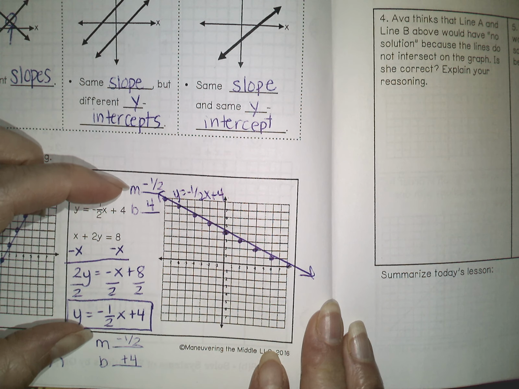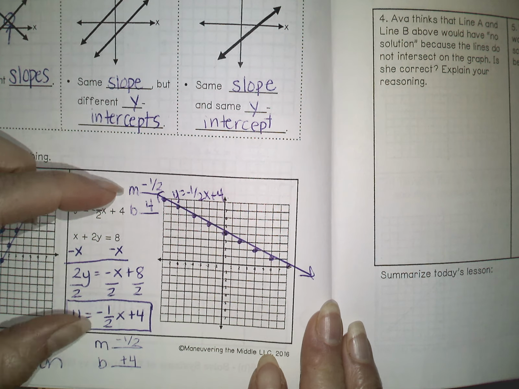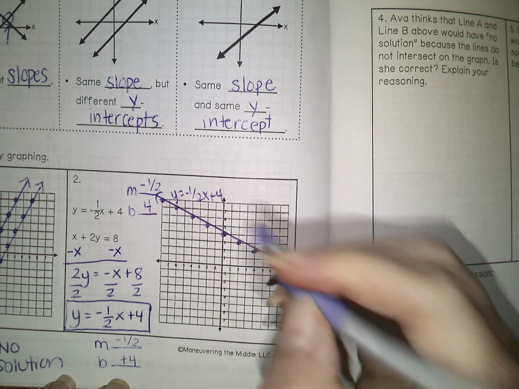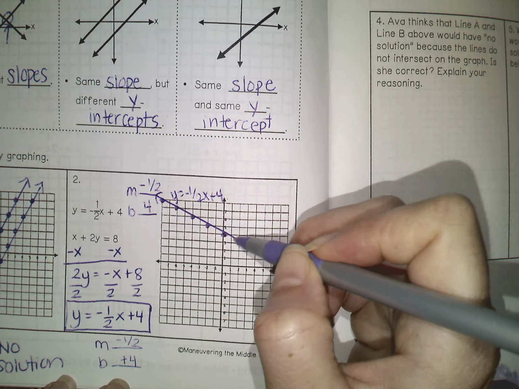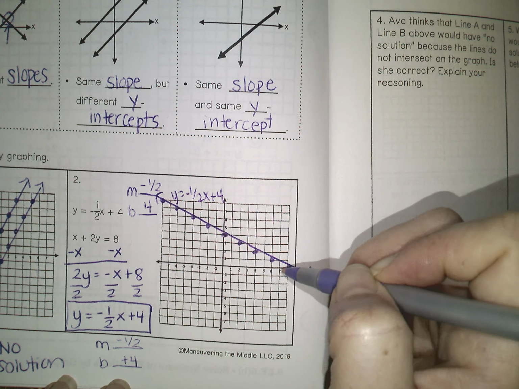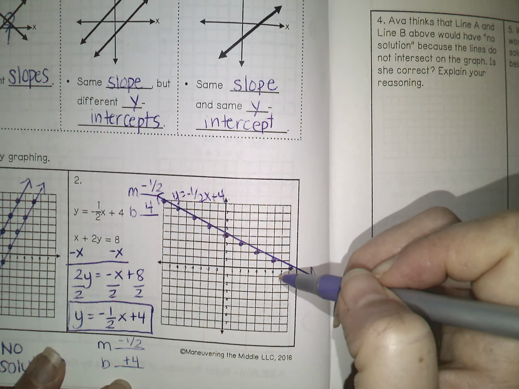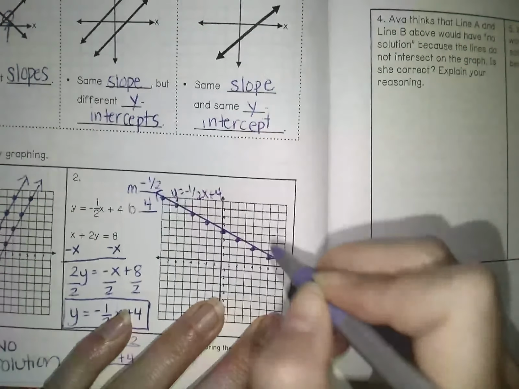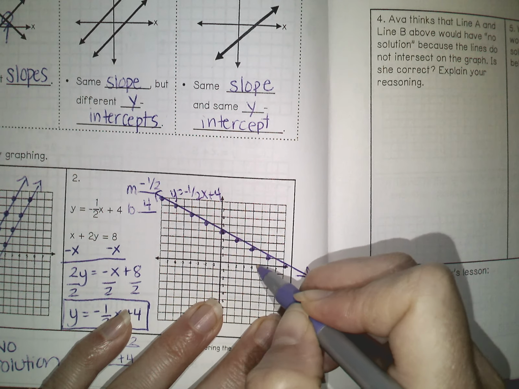Why? Because once simplified into your slope-intercept form, they both have the same slope and the same y-intercept. So I honestly don't even need to regraph this because it's the same exact points, the same exact slope and y-intercept.